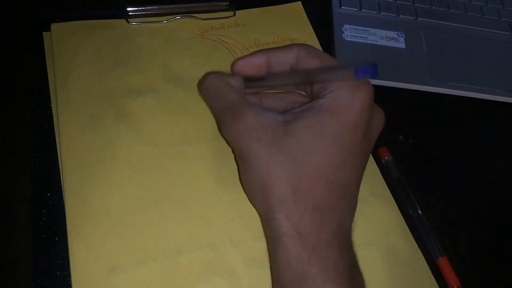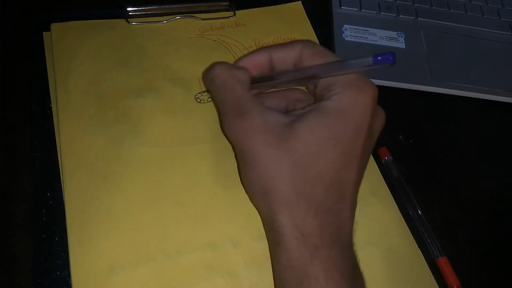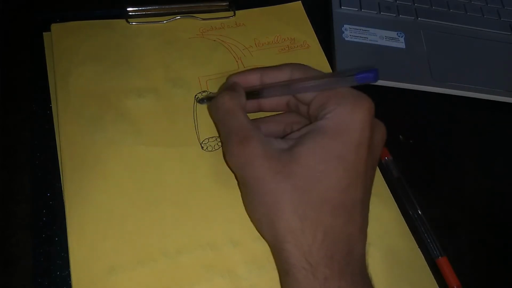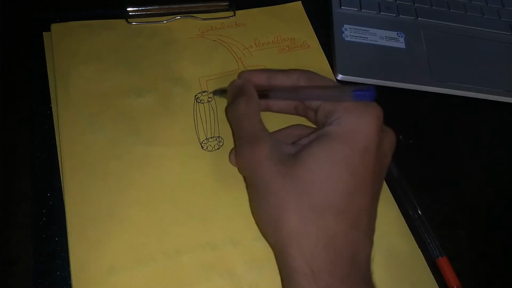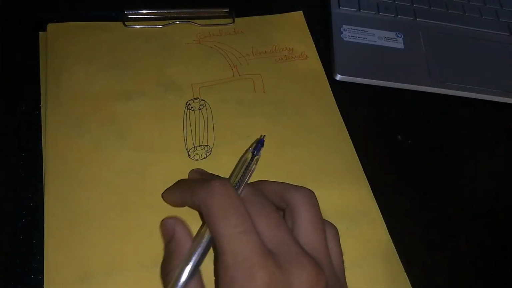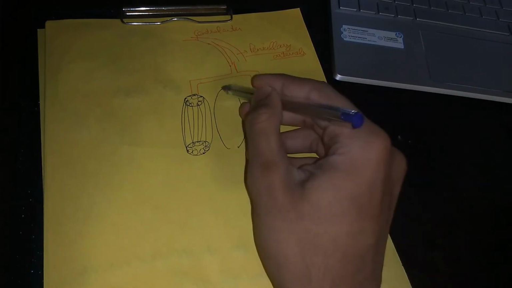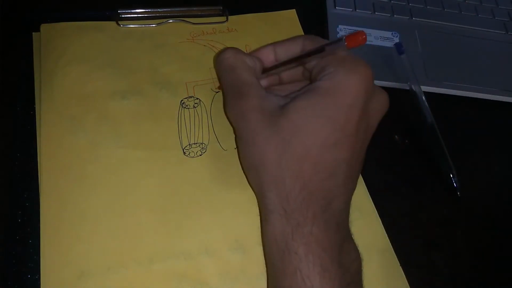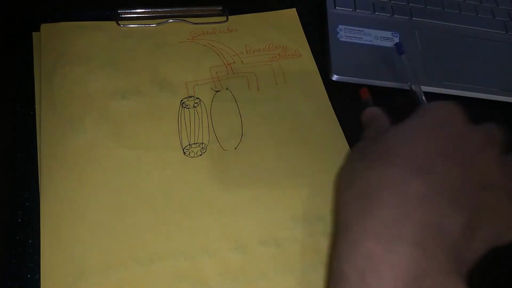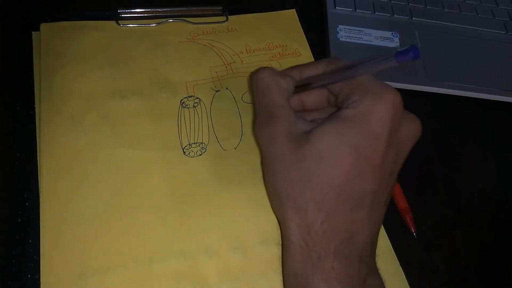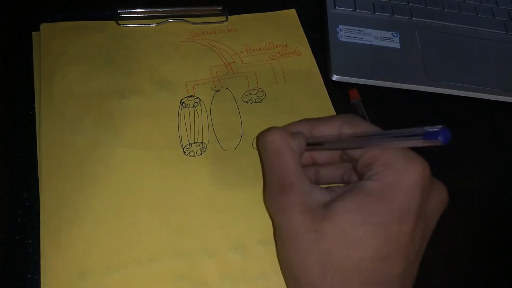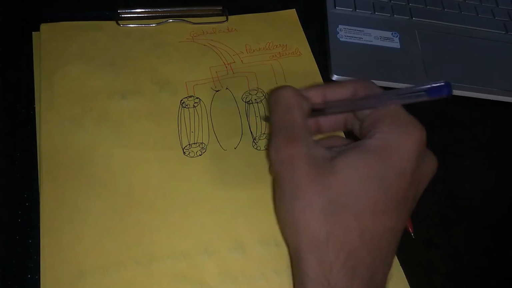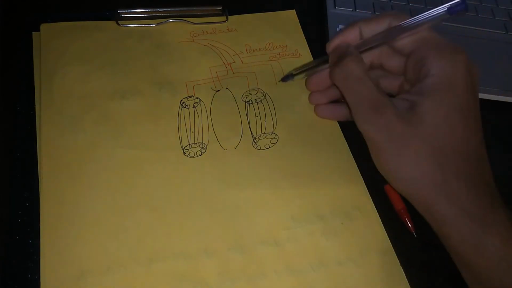Here, as I already mentioned, is the splenic sinusoid. I will tell you the properties of the splenic sinusoid, and here are the, so these both are the same sinusoids, and this is the cord.